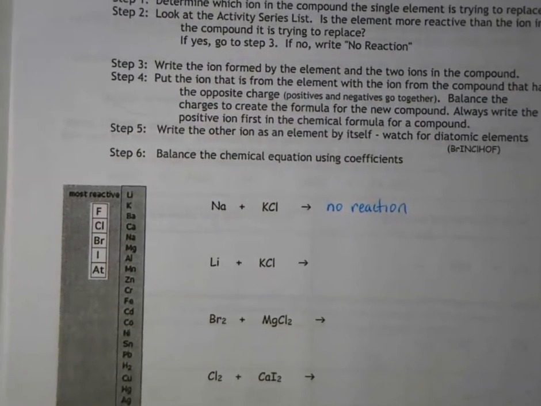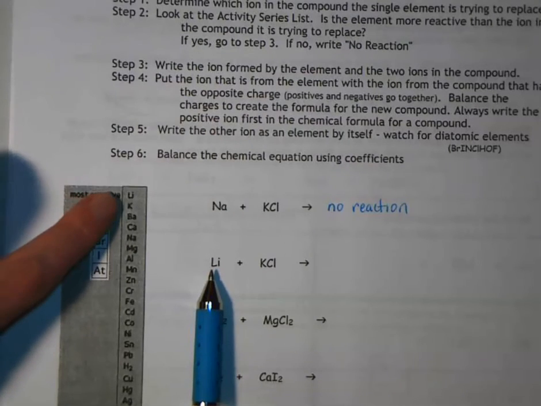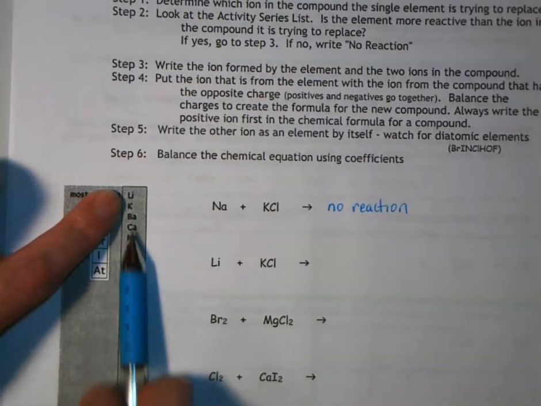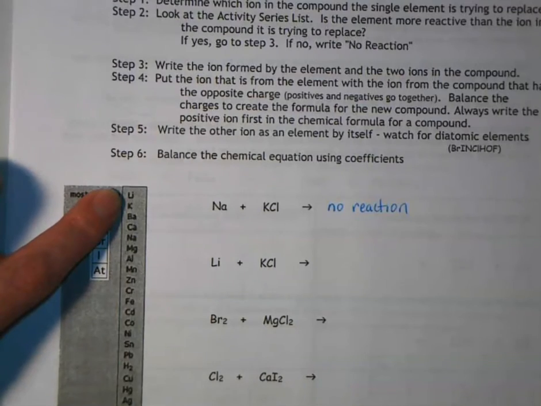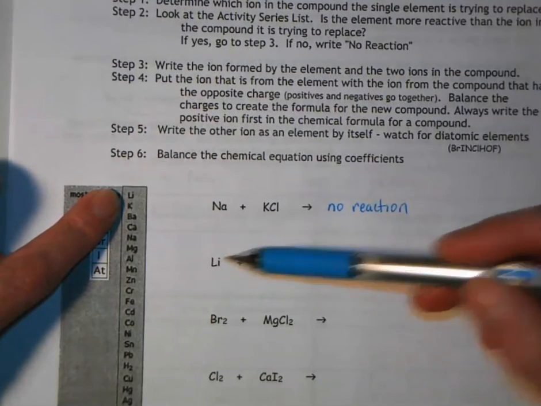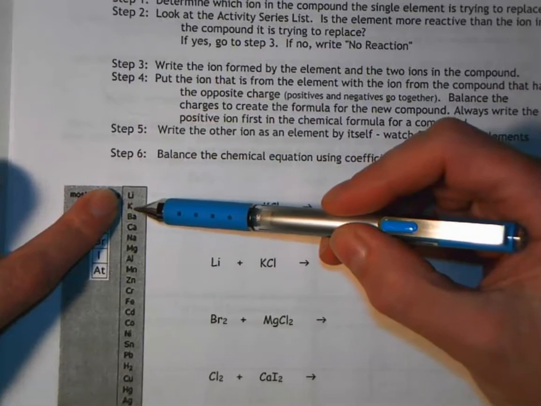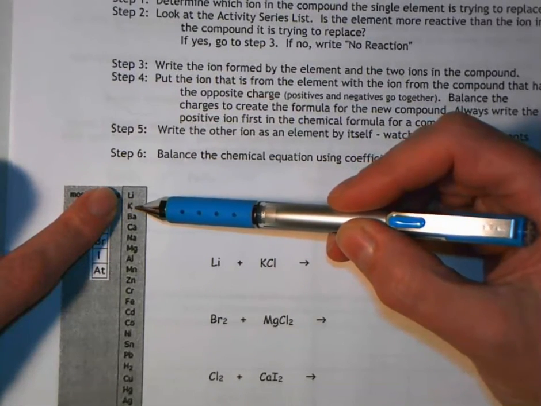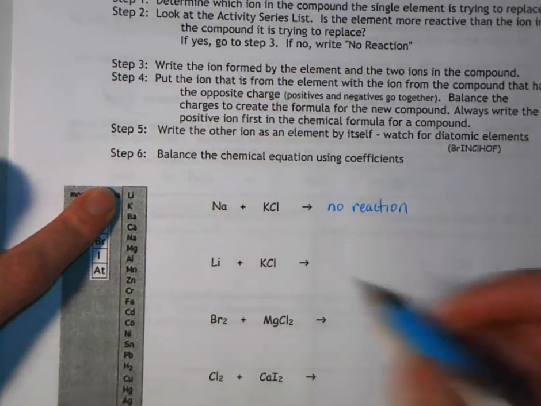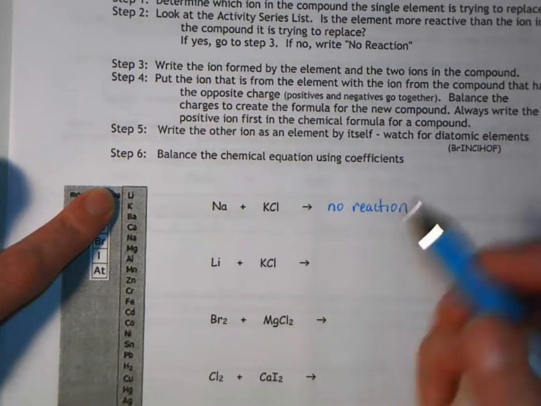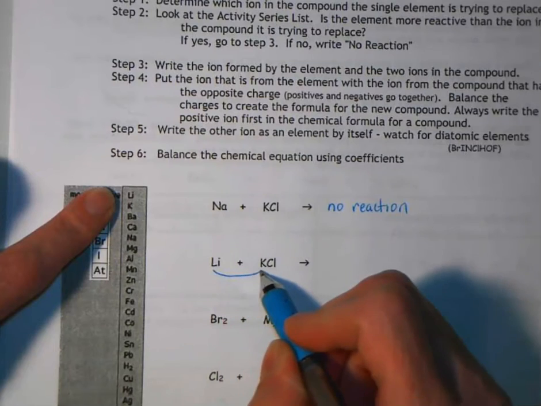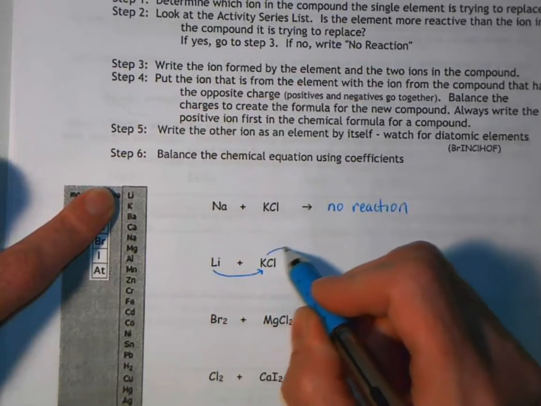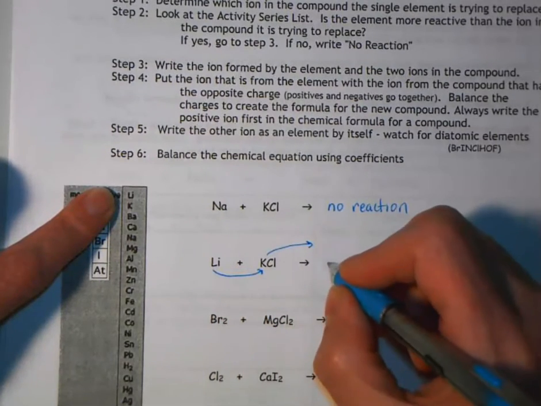In the second problem, we have lithium, which is at the very, very top of the list of positive ions. And lithium is in the same list with potassium, but lithium is higher on the list. So if lithium is higher on the list, it's going to replace potassium. So you can kind of think of it as lithium coming in and kicking potassium right out of that compound.